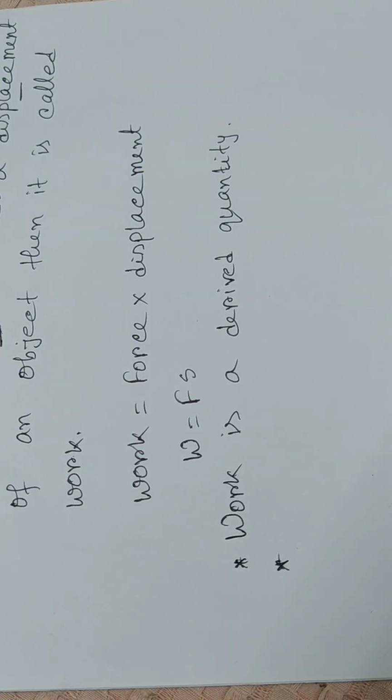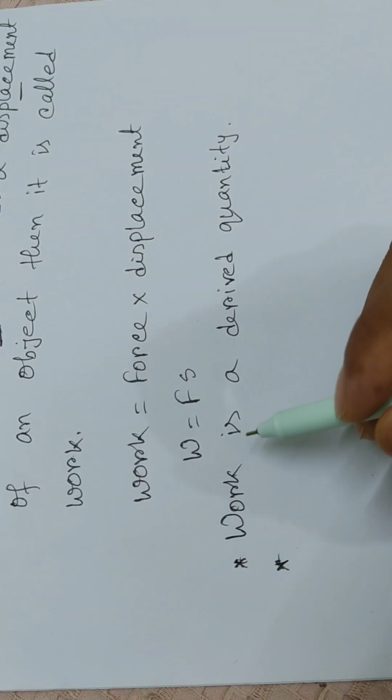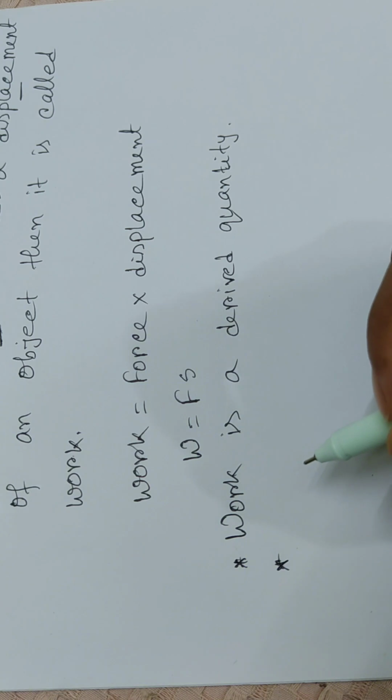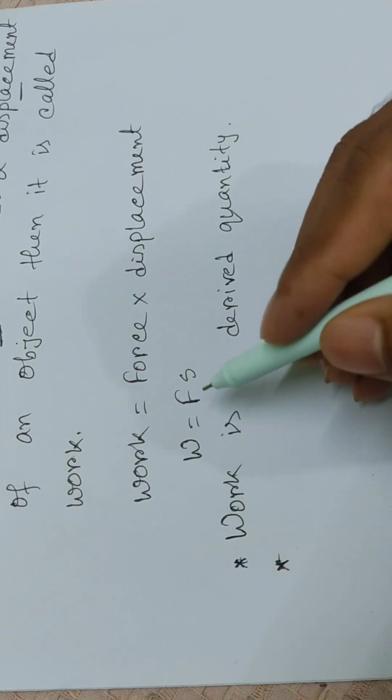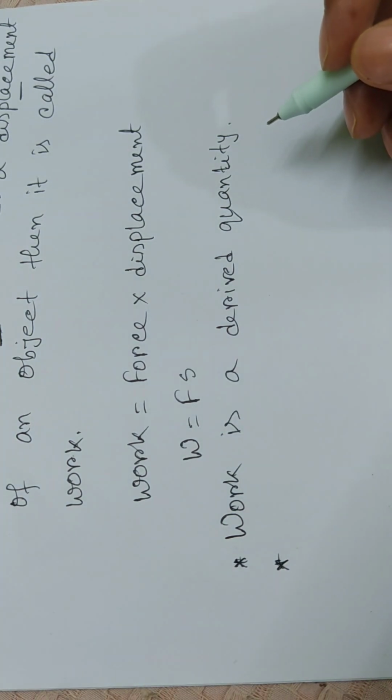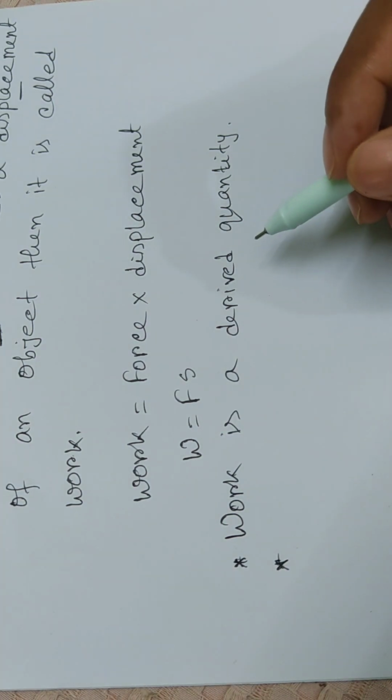Now another question, is work a vector quantity or scalar quantity? The answer is work is a scalar quantity. But why? We know the product of two vector quantities is a scalar quantity.